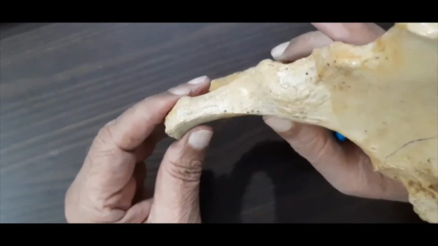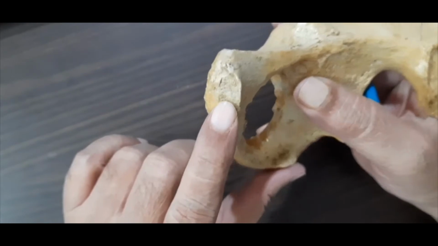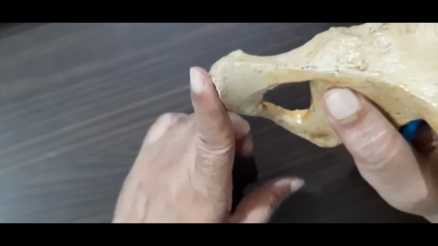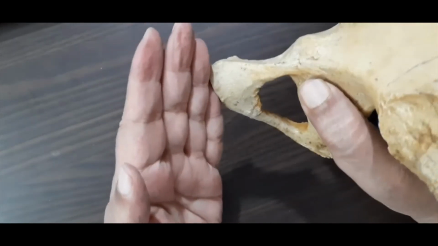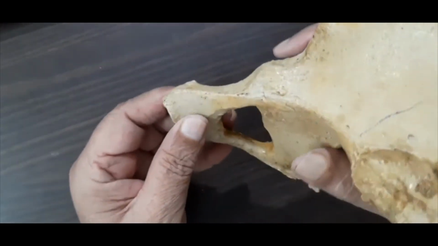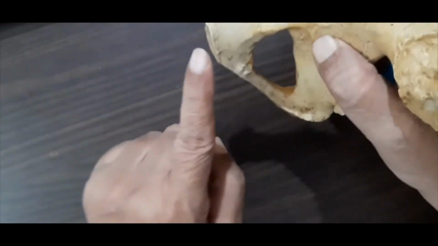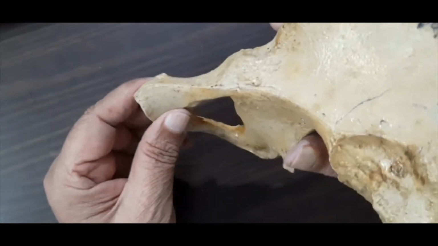Then the third surface of this body is this, the symphysial surface, which will form the pubic symphysis, or symphysial joint, with the pubic bone of the opposite side. So these are the three surfaces: anterior, posterior and symphysial surfaces.